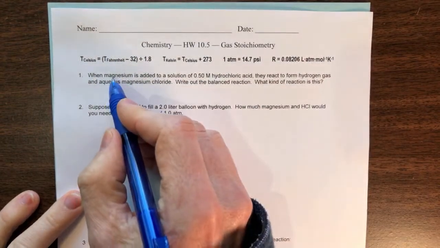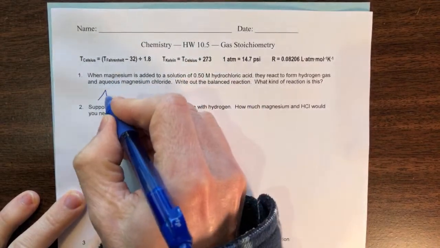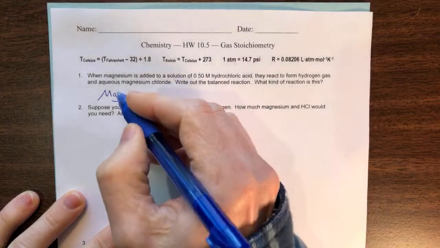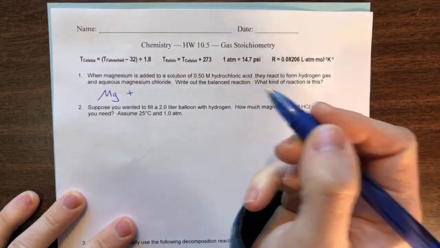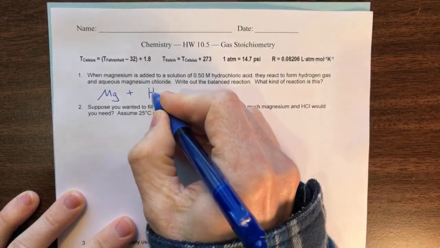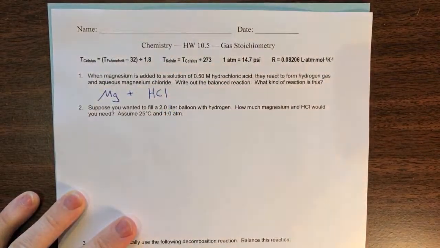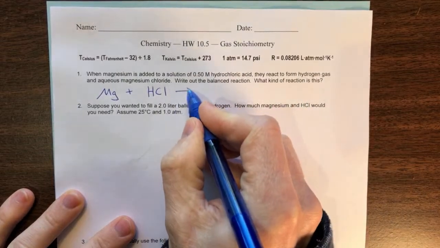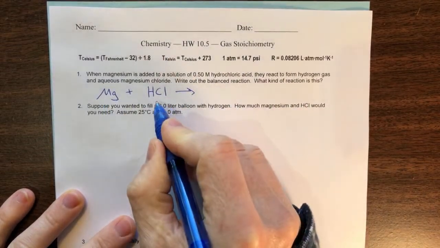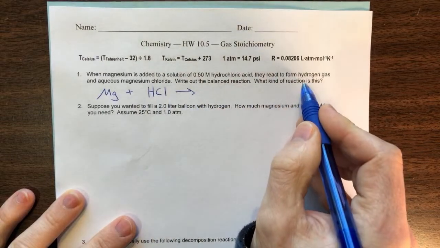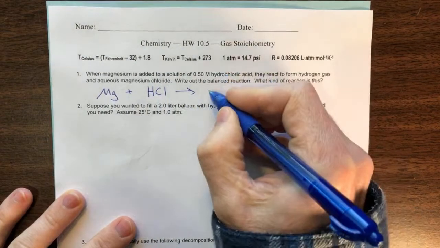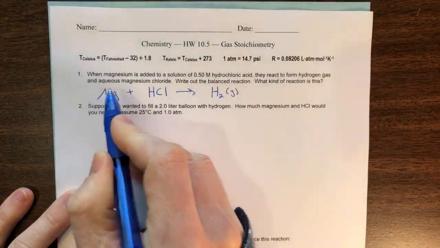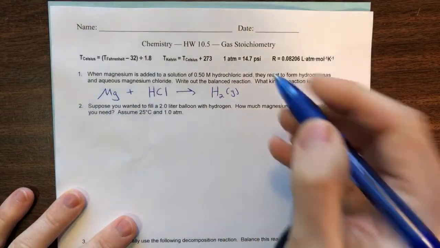All right, so here we go. Magnesium is added to a solution of hydrochloric acid, and we remember, hopefully, that hydrochloric acid is HCl, okay? And they react to form hydrogen gas. So a metal plus an acid is going to typically, but not always, make hydrogen gas and aqueous magnesium chloride.